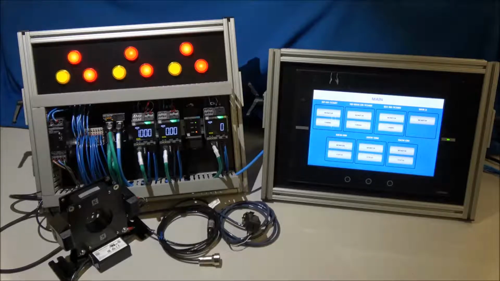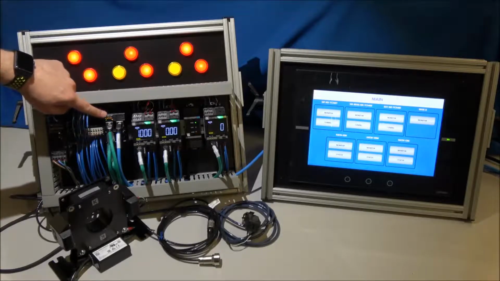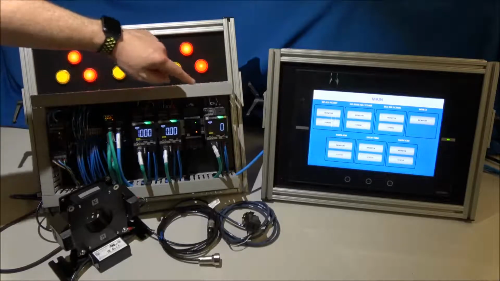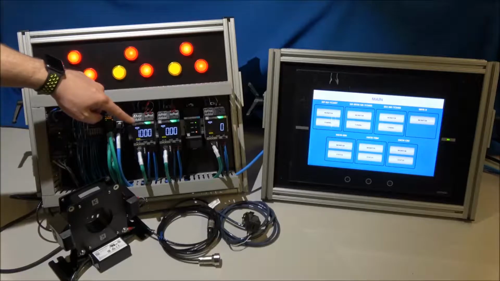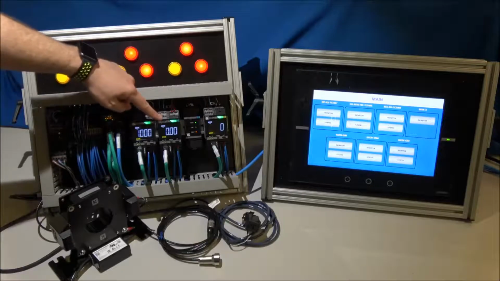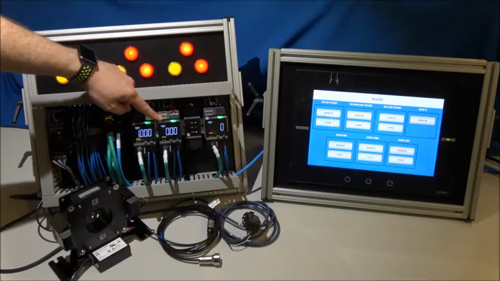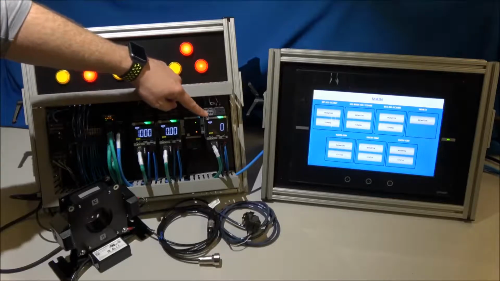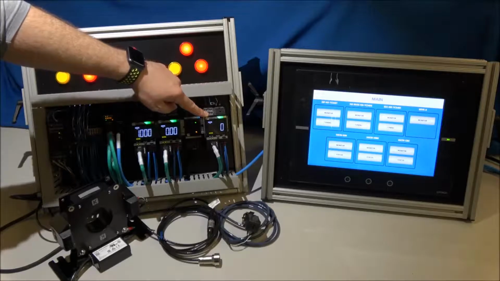So as you see here on our demo, we have our S8VK-S power supply, our W4S industrial switching hub, and then the three different types of K6CM. We have the K6CM ISM for insulation resistance monitoring. We have the K6CM VBM for vibration and temperature monitoring. And we have the K6CM CIM for current analysis monitoring.